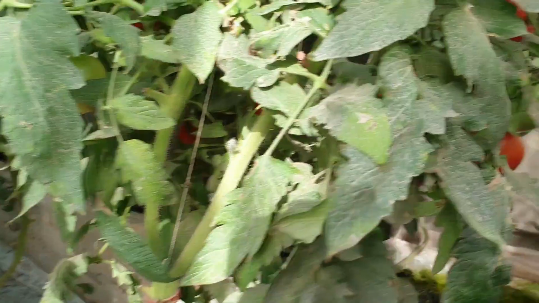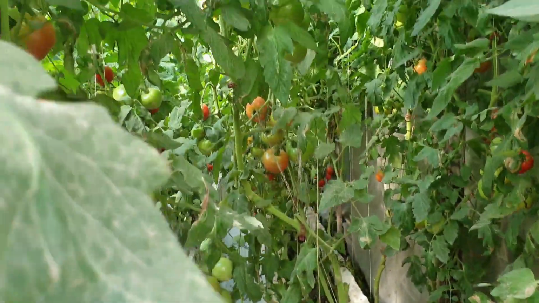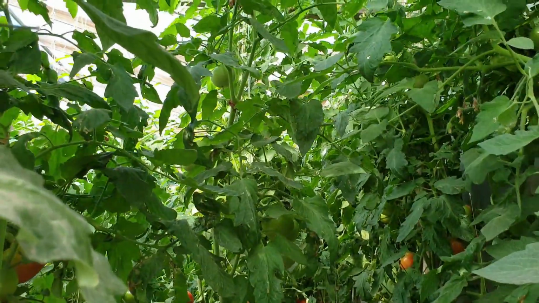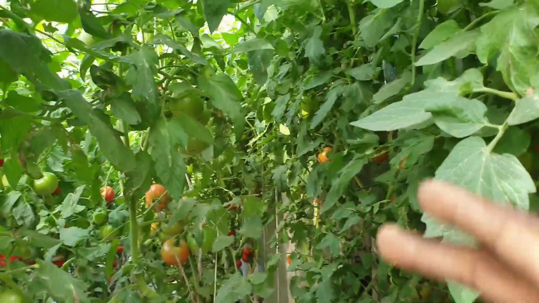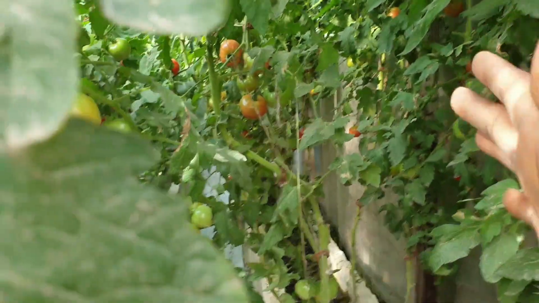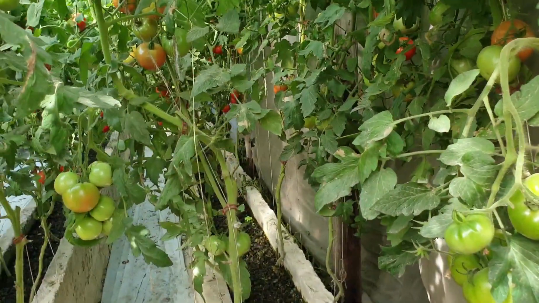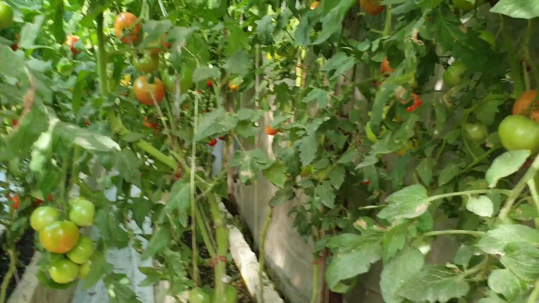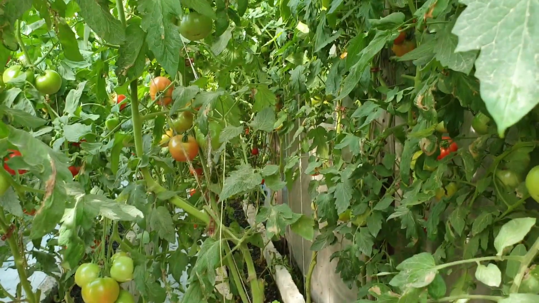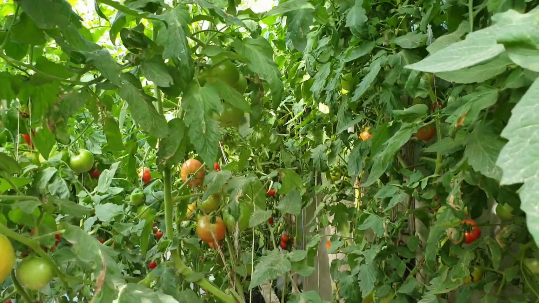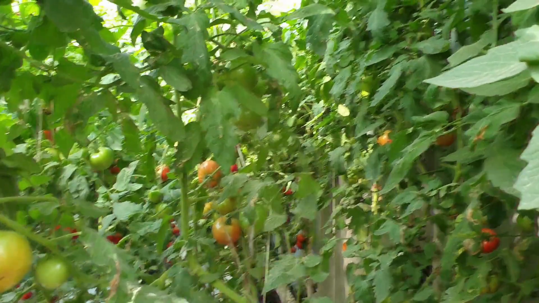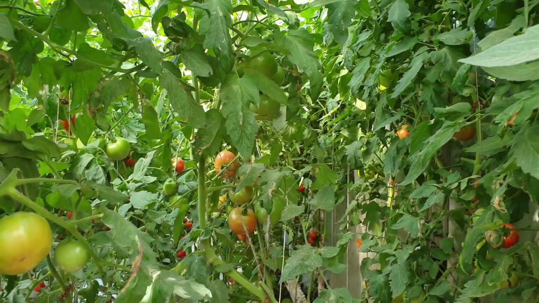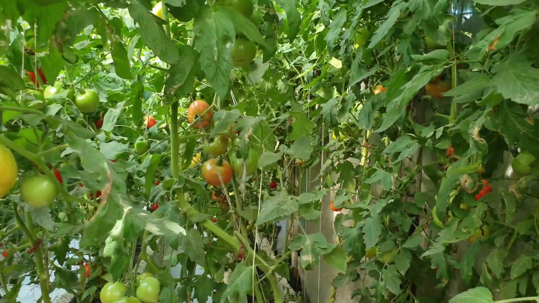But as you can see, some pruning needs to be done, because there isn't enough light coming through, right? Even though they are in their reproductive or generative stage, the plants still need light. The leaves still need light to produce sugars, right?